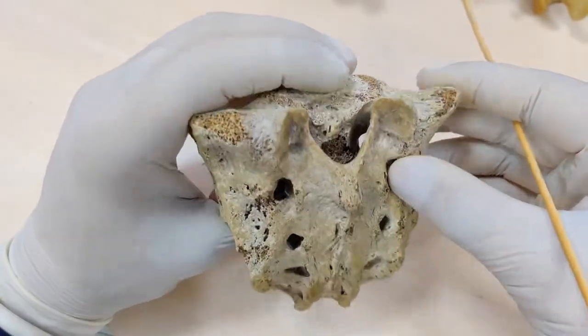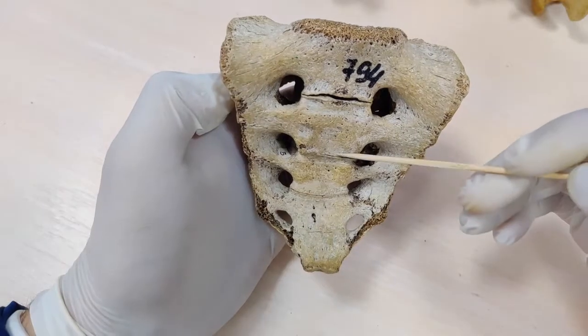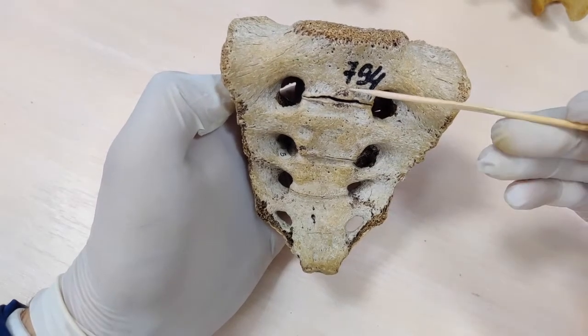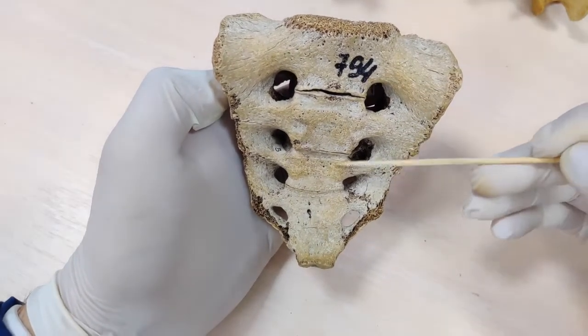The base, the apex. Moving on to the pelvic surface. The pelvic surface is smooth and concave.